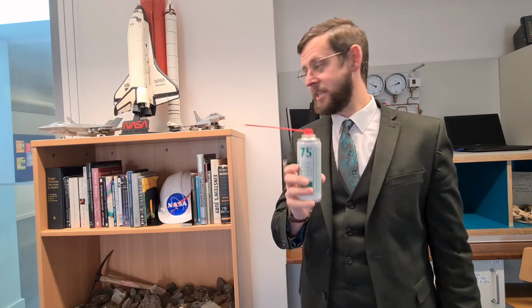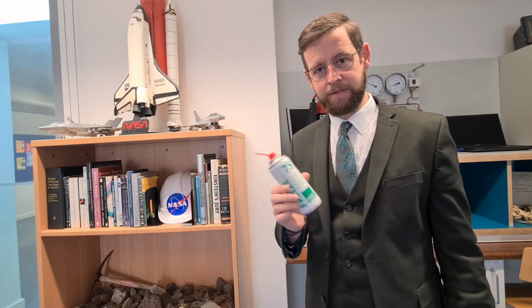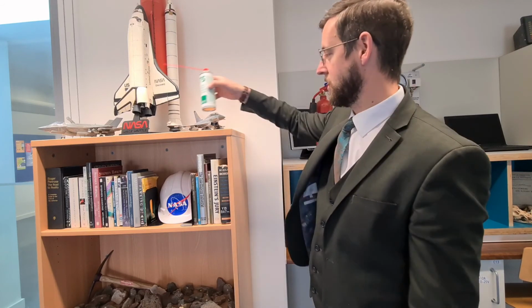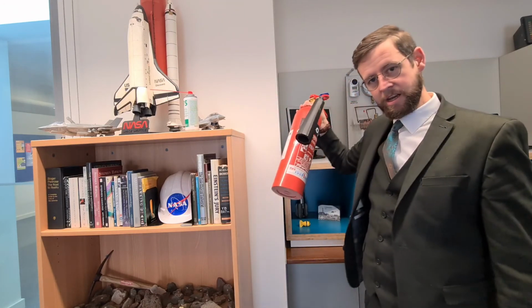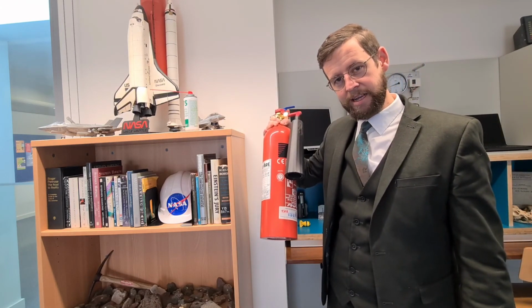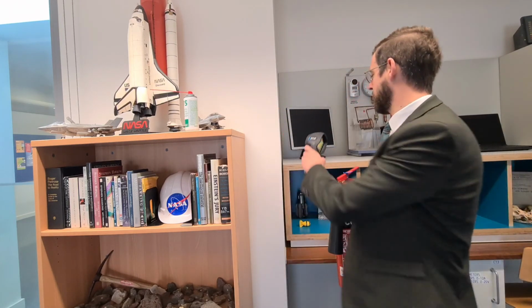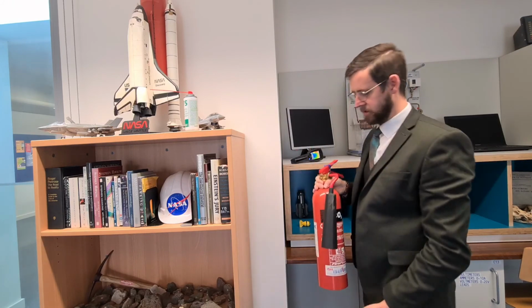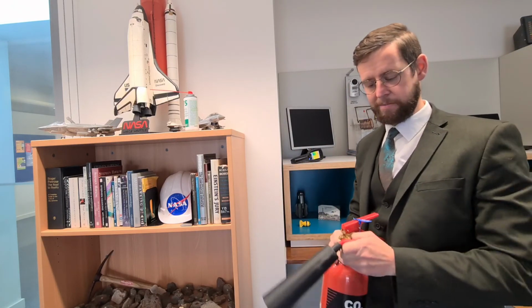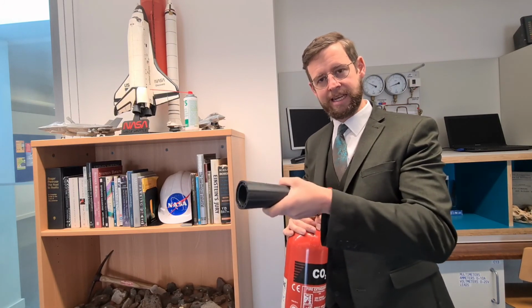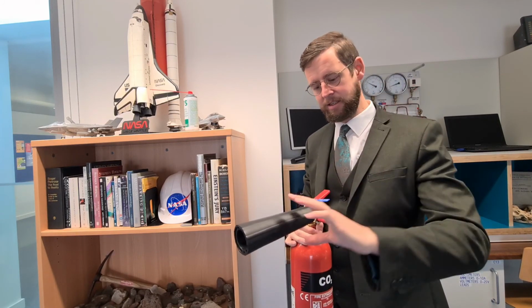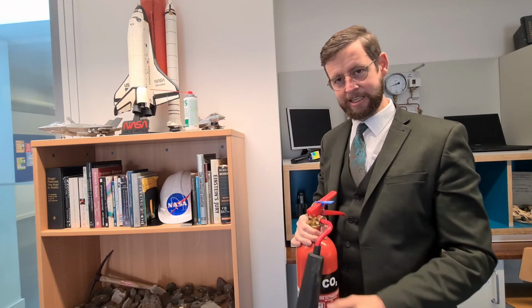Now that means that an aerosol can will feel cold on your skin. It also means that other things that are put under pressure, like a fire extinguisher, will come out really, really cold indeed. When you operate a fire extinguisher, it's really important not to hang on to this metal bar, because you will get so cold you will stick to it. You're supposed to hold the plastic thing, which is an insulator, and it doesn't suck the heat from your hand.